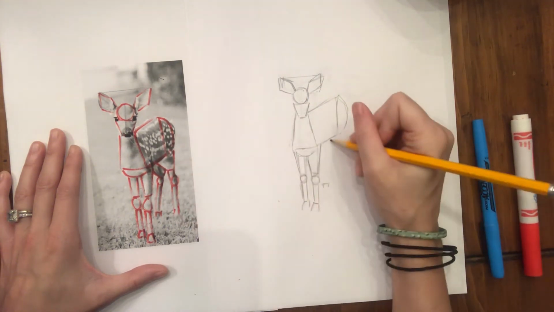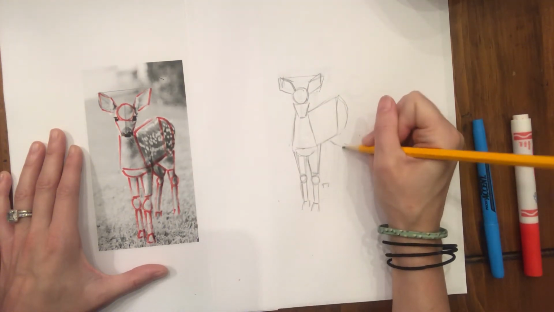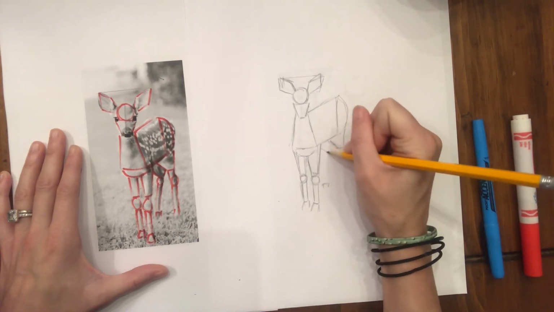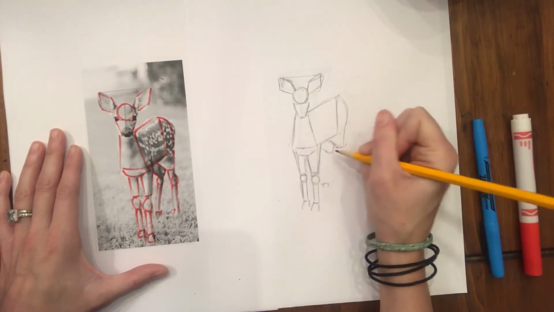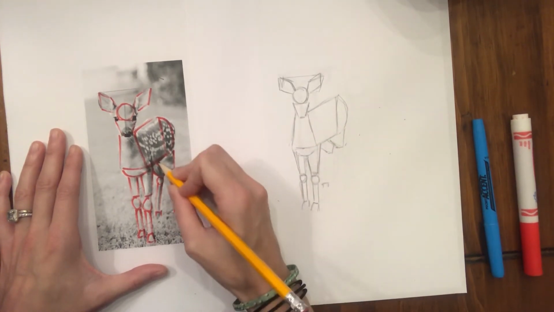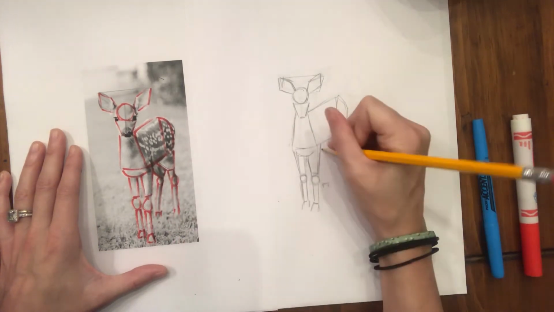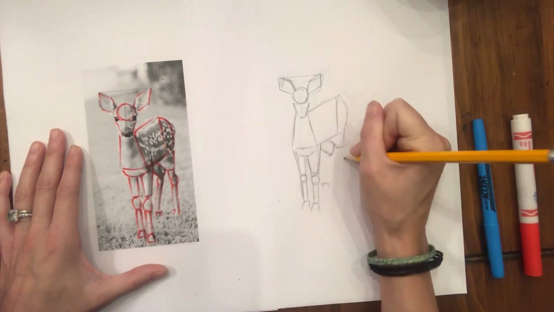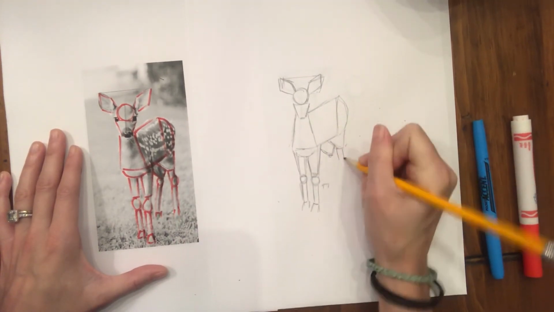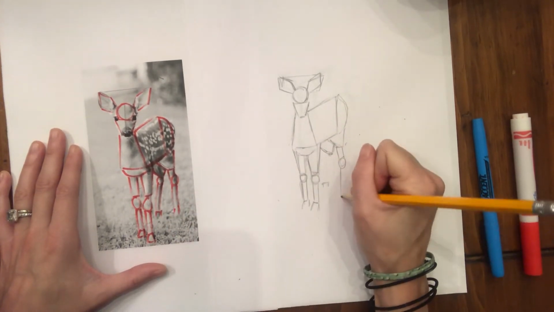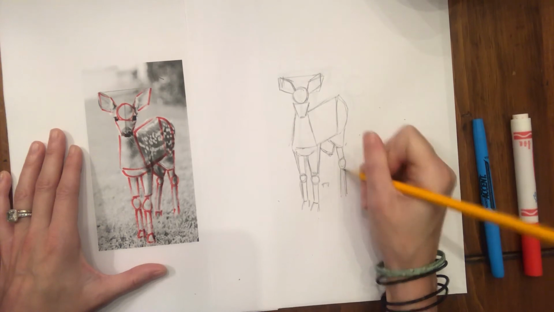Back here, I see kind of triangles coming out from these shapes. So I need to do my triangles as well. This one comes further down than this one. See how it does that? So mine should come further down as well. And just make sure to get your angles correct.